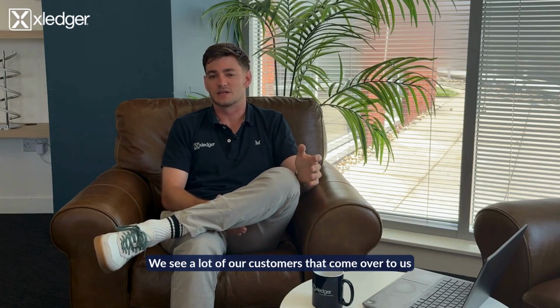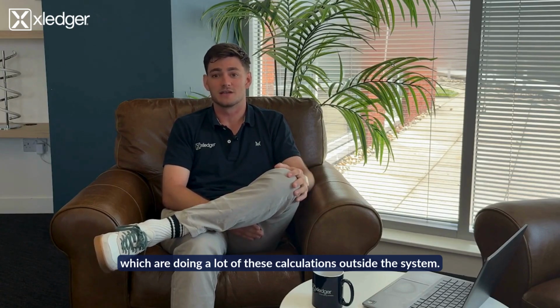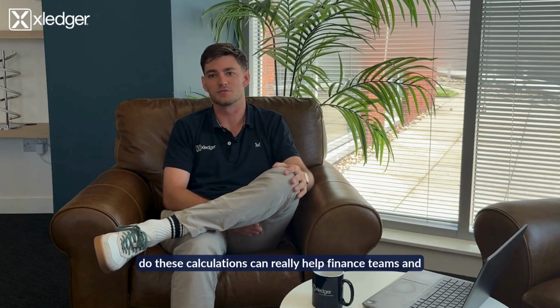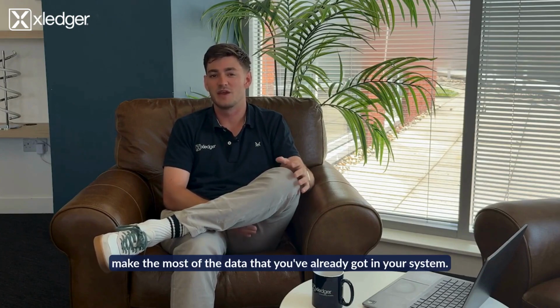We see a lot of our customers that come over to us who are doing a lot of these calculations outside the system. Having systems that can support this, and do these calculations, can really help finance teams make the most of the data that you've already got in your system.